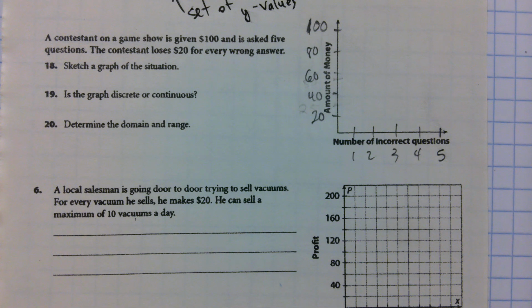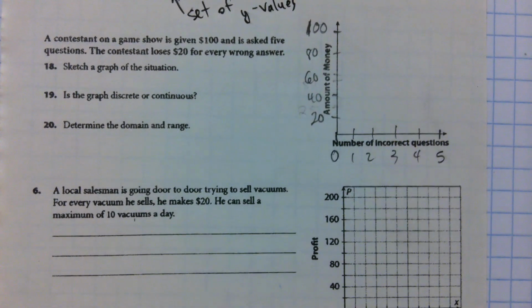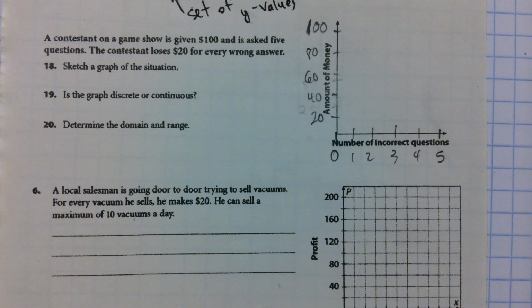Something's wrong with this graph. See if you can figure out what it is. Look, he's not even trying. Don't forget, he can also get 0 incorrect answers, right? That's going to be right there. You going to give it a shot? Maybe? Interesting.